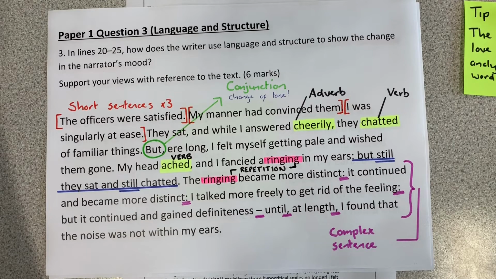And this helps to replicate the narrator's mood, which is now panicking and overthinking the situation. So that's quite a clear contrast to earlier in the extract, where the short sentences are used to suggest the control that he has over the situation. You can see within what we have discussed already, we have a range of both language and structure.